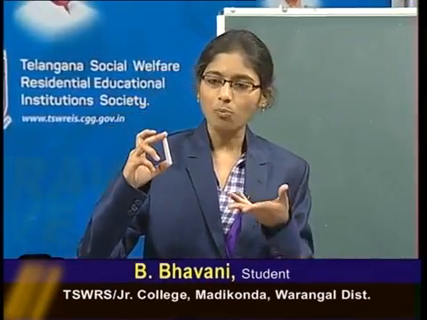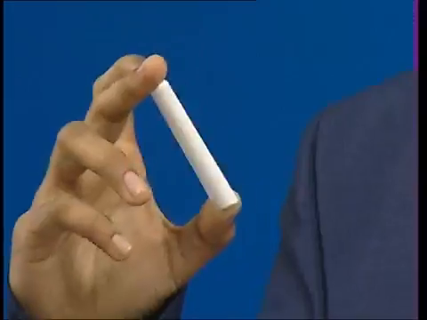Hi TSWREIS, today I am going to teach chemistry for first years. Before starting the class, let us recall some basic concepts like atoms, molecules and matter from previous classes. Let me recall with an example. Yes TSWREIS, what is this chalk piece made of? Yes, I am asking about this chalk piece. How is it made?